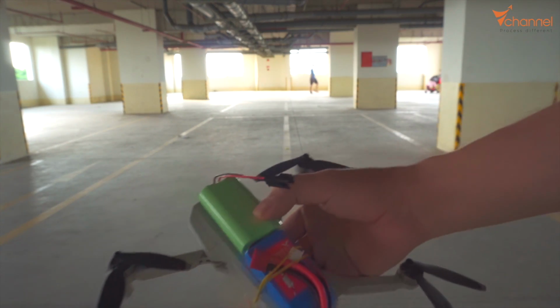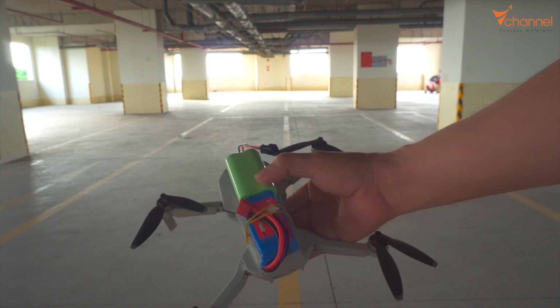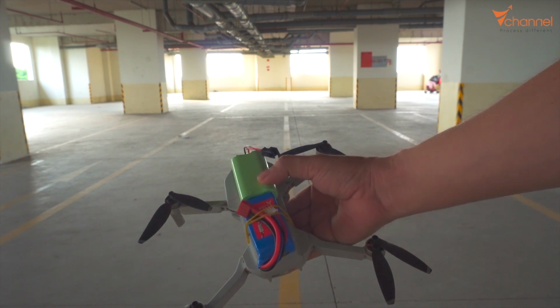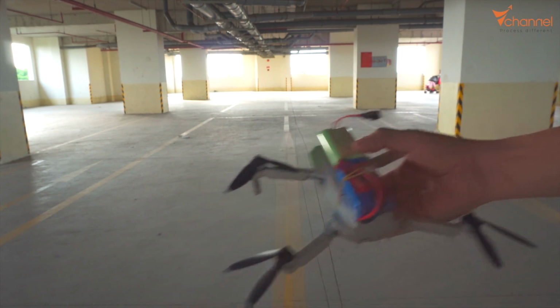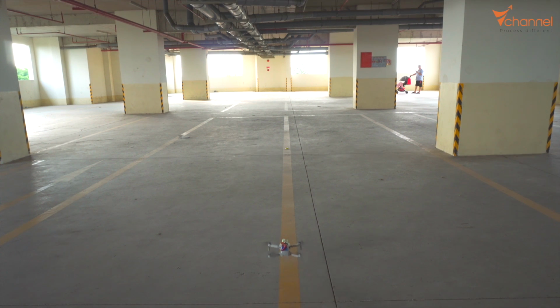Next, I will increase the weight much more. I use two lithium-ion cells like the original cell and an 80 gram lithium polymer battery. We have a total added weight of 171. Up to this weight, it is reaching the power limit of the Mavic Mini.